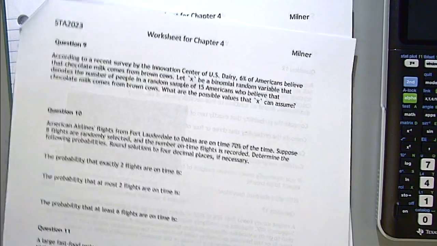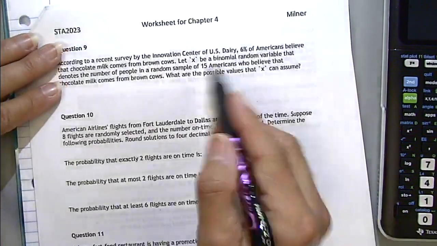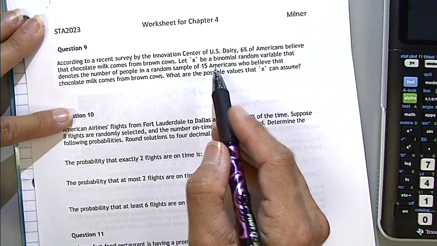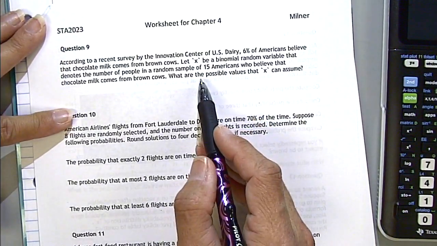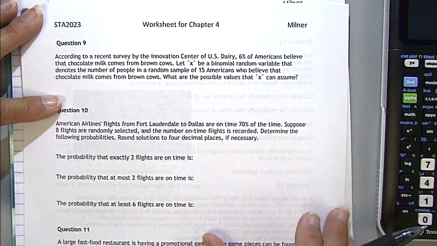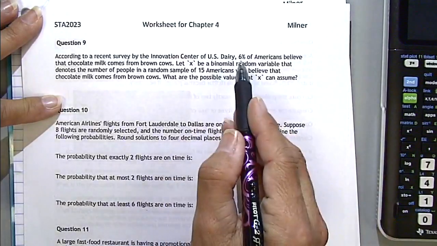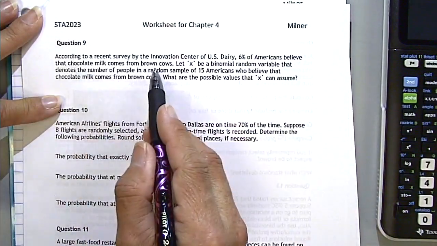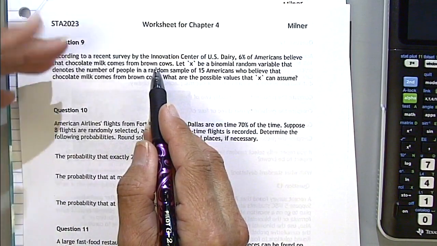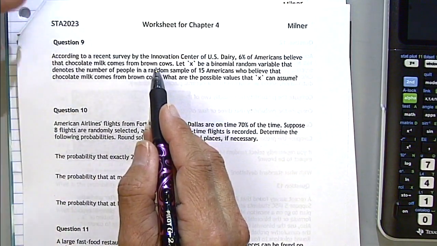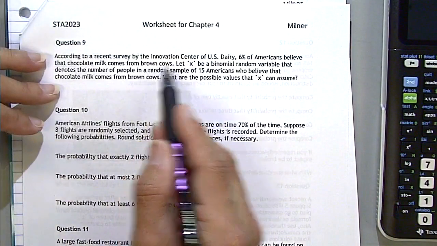Next. All right, I just want to cover this because this little point here, I don't want to work this problem. I just want to point something out to you. When it says that 6% of Americans believe chocolate milk comes from brown cows, it just makes me sad. You guys know that chocolate milk doesn't come from brown cows, right? Okay, but this is a true statement.